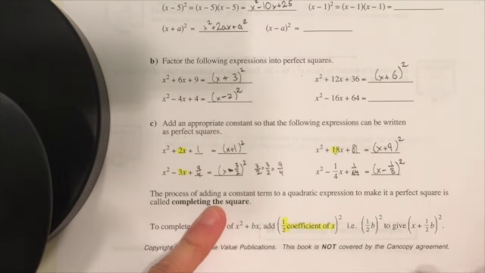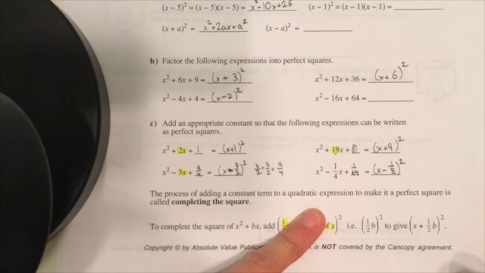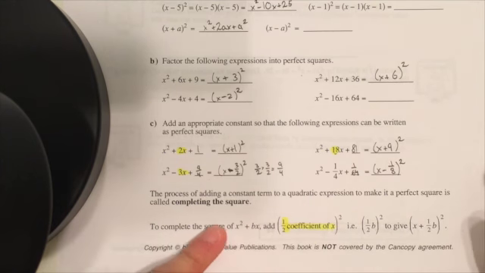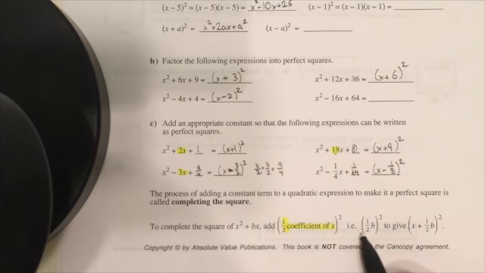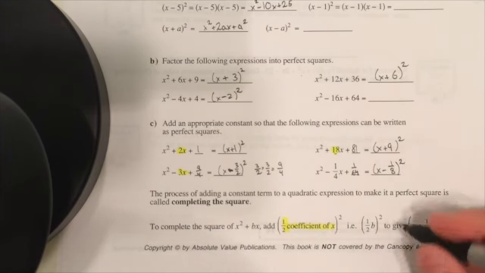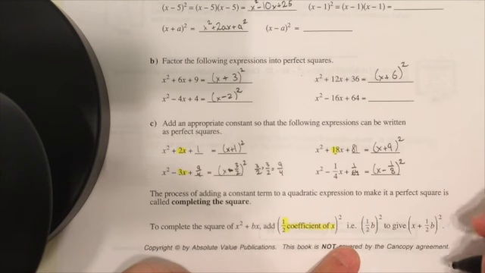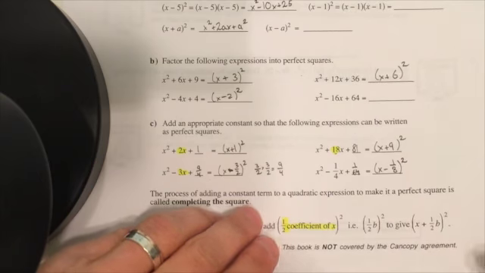So the process of adding a constant term to a quadratic expression to make it a perfect square is called completing the square. And remember, you take half of your coefficient of x, or b if we're talking about our general form of our equation, and then we take the square of it.